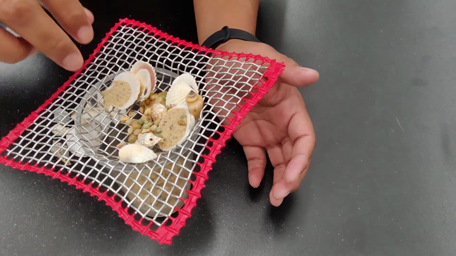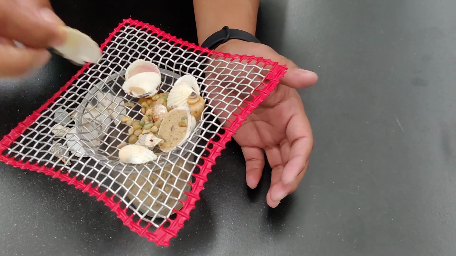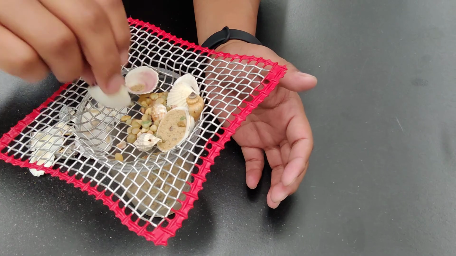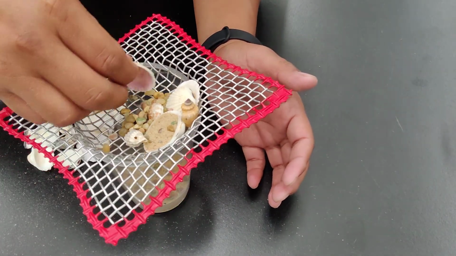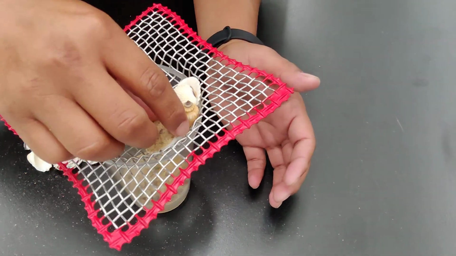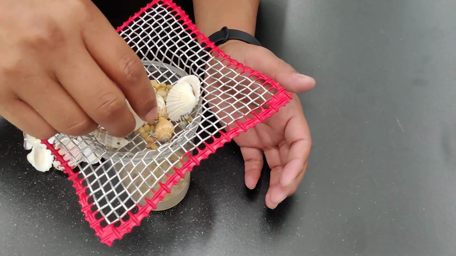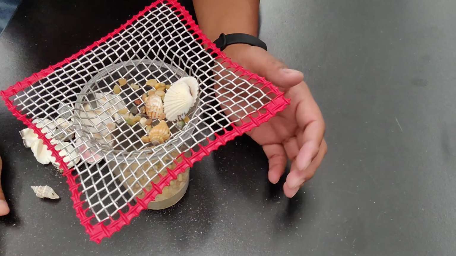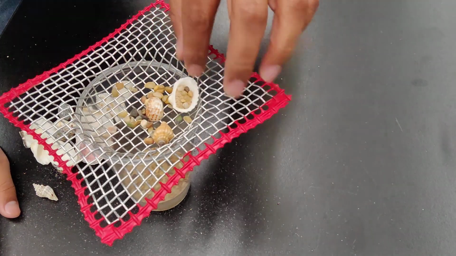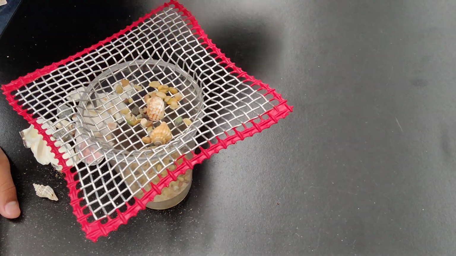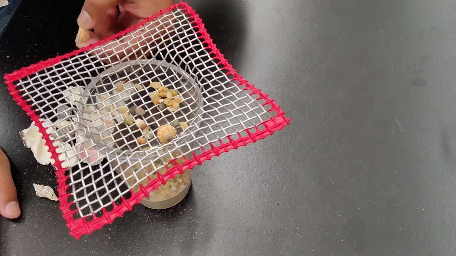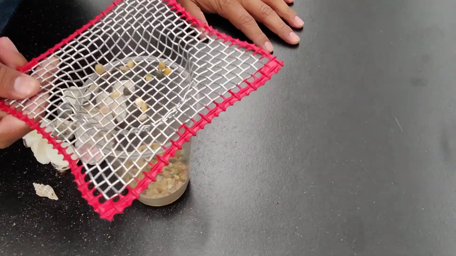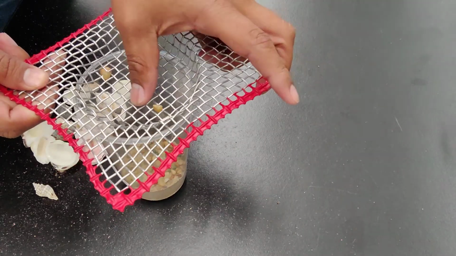The larger pieces are staying at the top because they cannot go through the sieve, and the smaller pieces like the sand and the tiny pebbles are actually no match for the sieve, and they just go through very easily. And as you can see, I'm easily separating my seashells from my pebbles and my sand, okay?